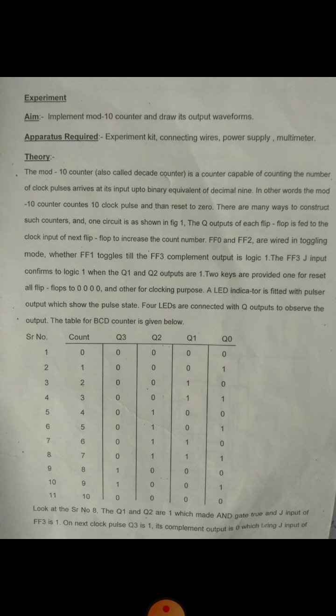Four flip flops are used, and in this case we have used JK flip flops. And when you observe this truth table, at serial number 8, Q1 and Q2 are 1.